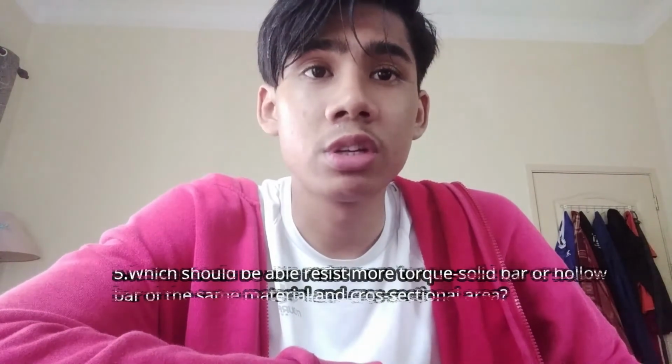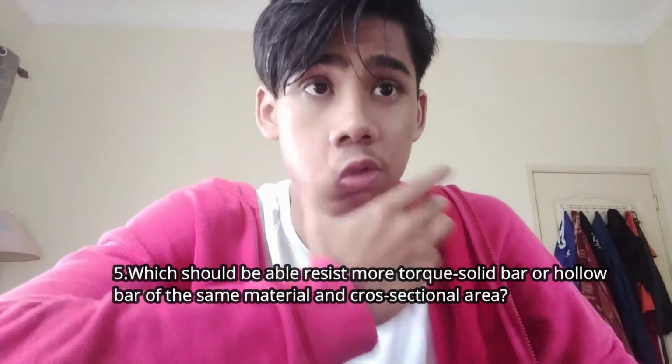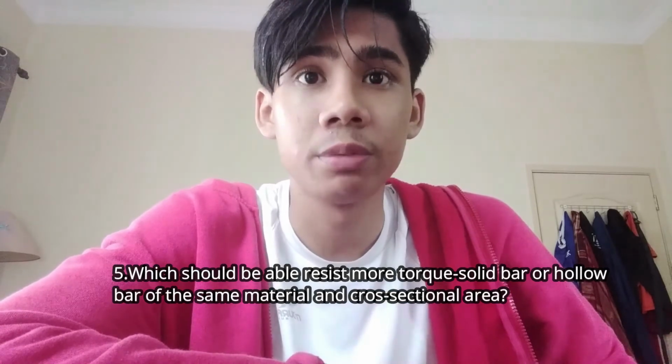Question number 5 is which should be used to resist more torque, a solid bar or a hollow bar, for the same material and cross-sectional area. The hollow bar is able to resist more torque because its value is higher than the solid shaft and is closer to the maximum shear stress. Moreover, the hollow bar has very high strength. The solid shaft is not suitable because its value is very low and not close enough to the maximum shear stress.